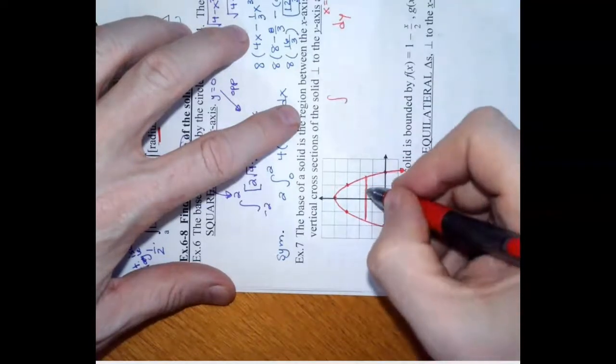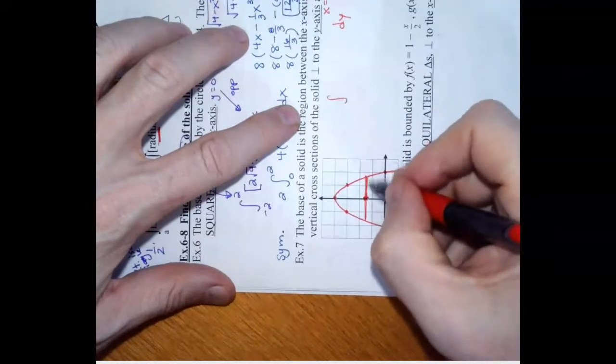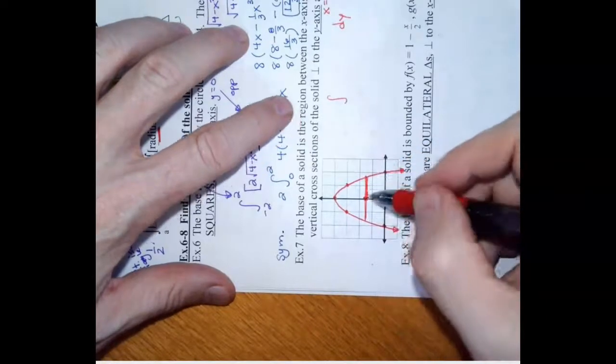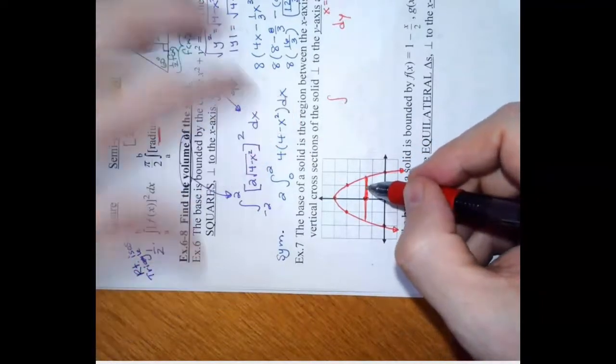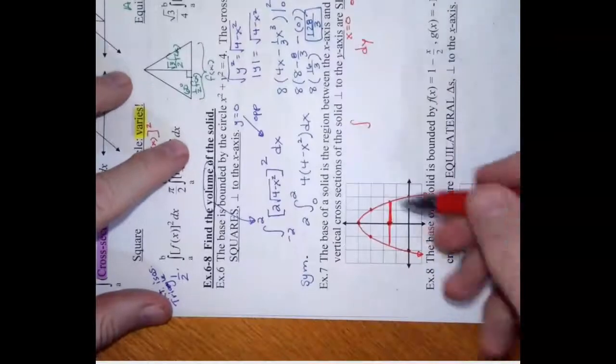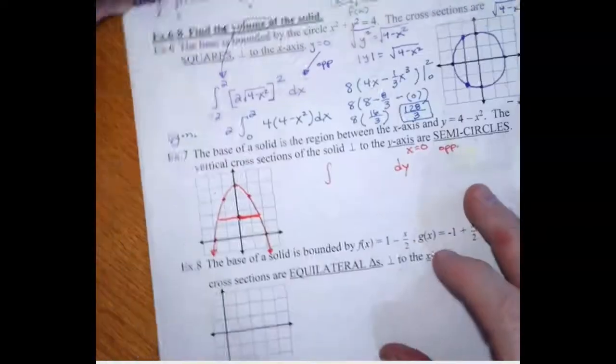But the key here is that the radius is actually going to be the function in terms of y, because it's going all the way across there. So we don't have to take half of it like I showed in the picture up here, where the radius would have been half of that distance. Because we're going all the way across here, the radius is just going to be that distance.